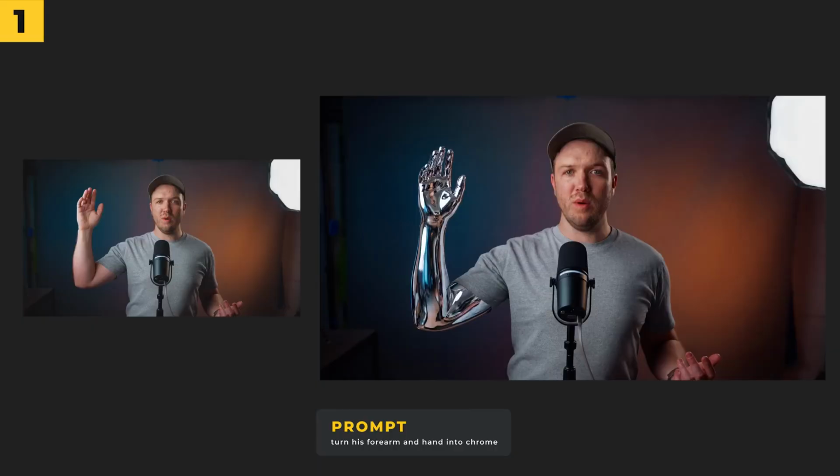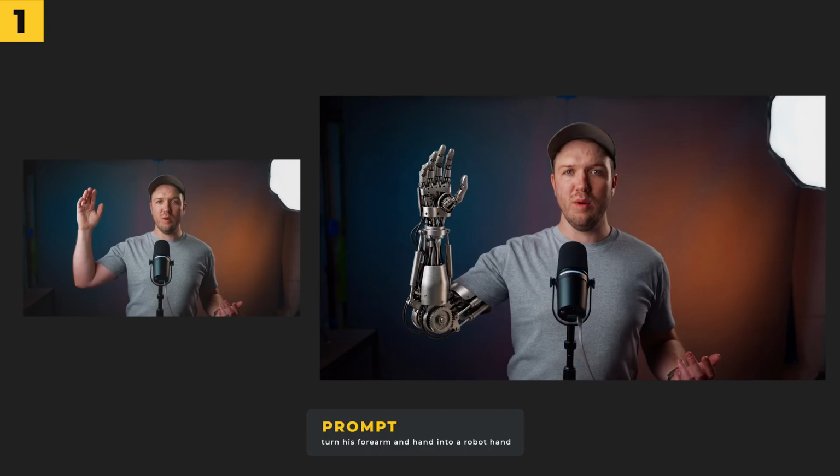One of my favorite use cases is using it for VFX. All I did for this VFX shot was take the first frame of this video and then prompted it in Nano Banana Pro with "turn his forearm and hand into chrome." And the result looks incredible. And I also created a robot arm.